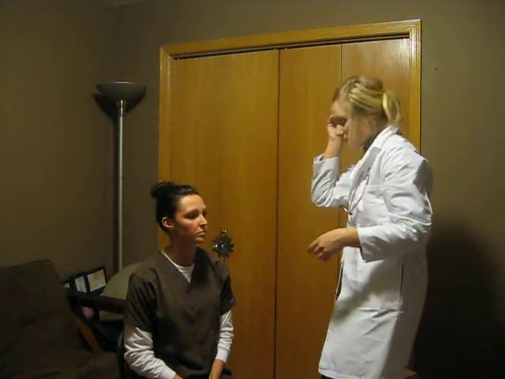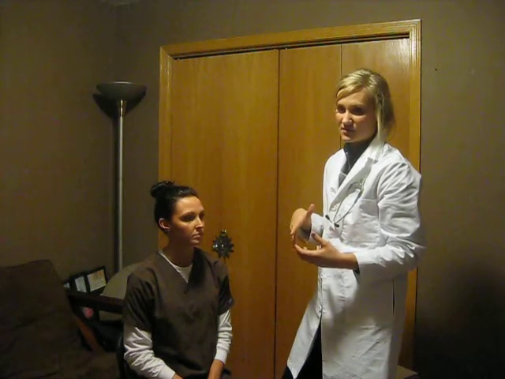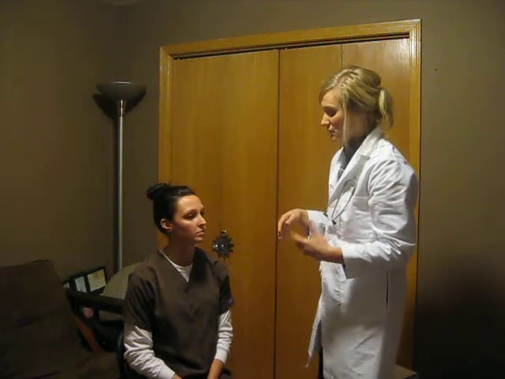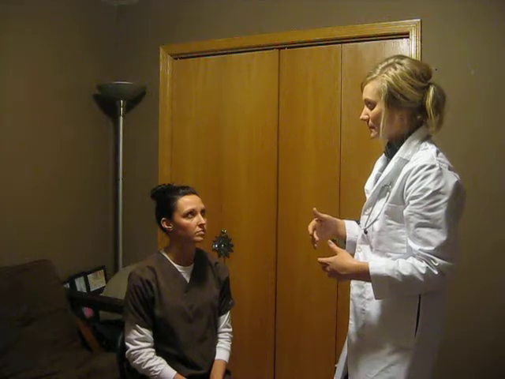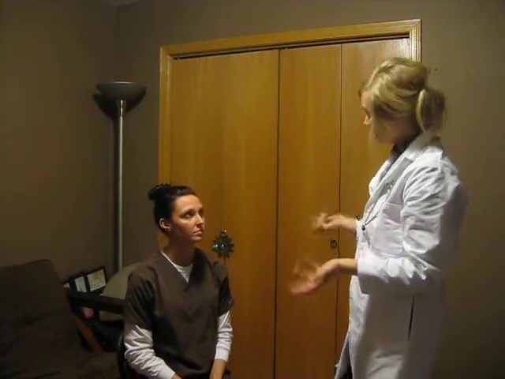And then also you're going to hear heart murmurs better with the diaphragm of the stethoscope. So that's when you would listen with the diaphragm. So that concludes our lung assessment and our heart assessment. And thank you.